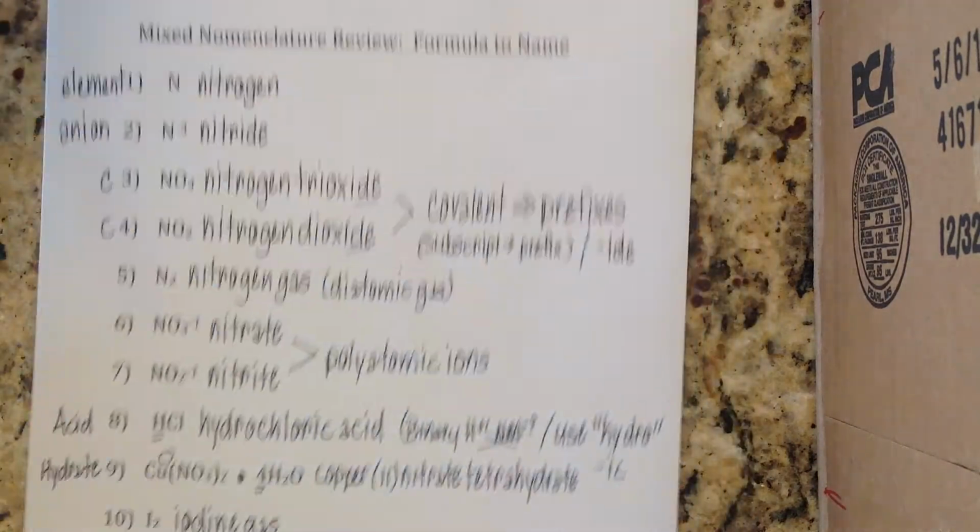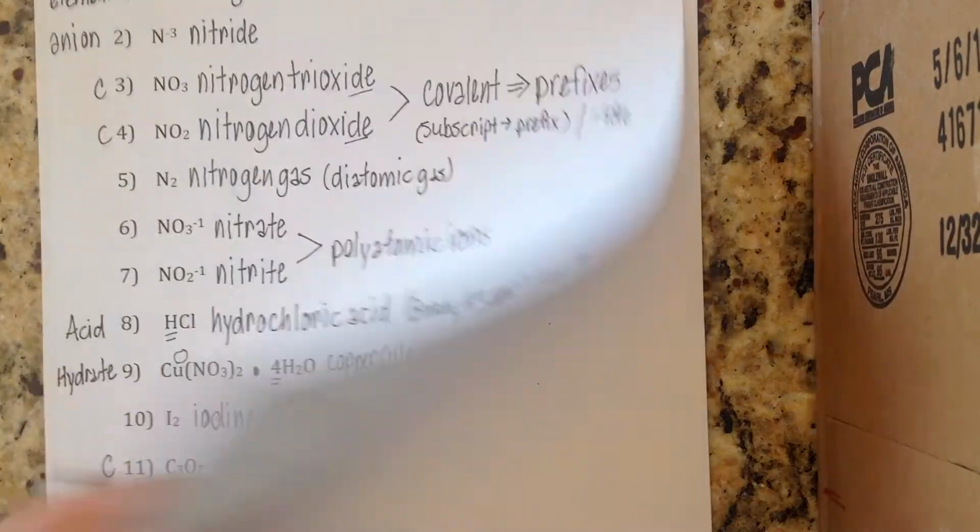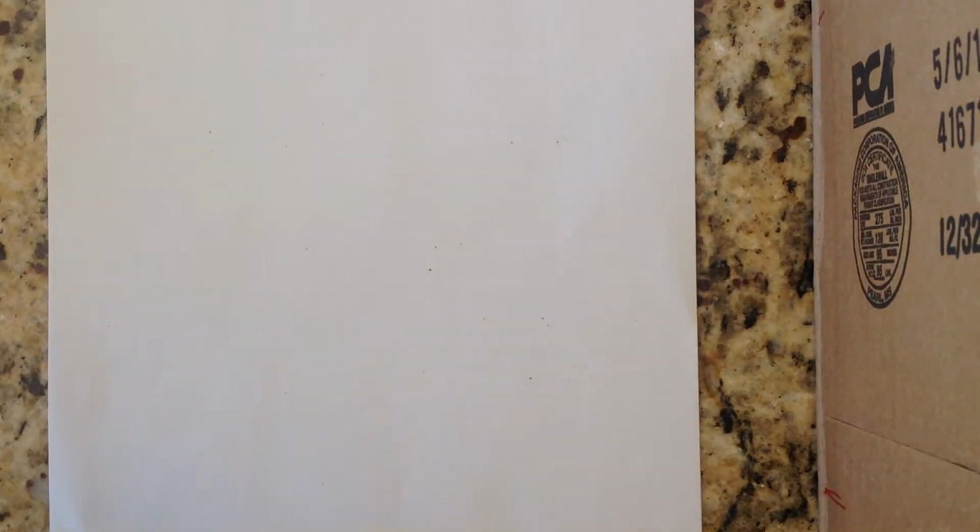All right, let's look at one more page of examples, and then I feel like you have had a really good review on this, looking at all the different things.